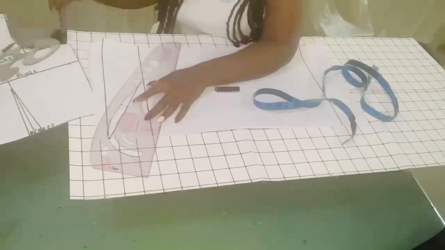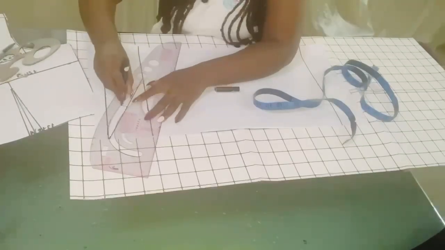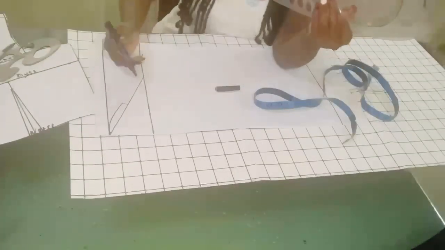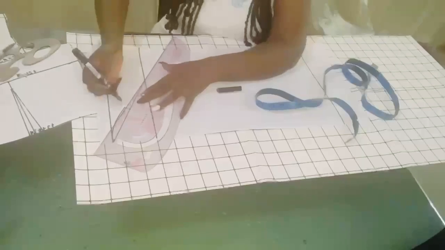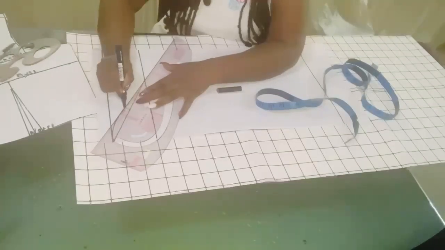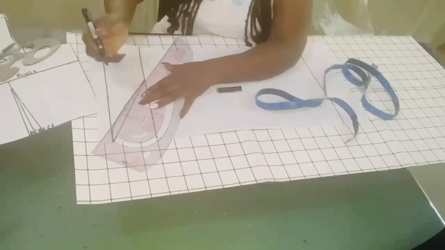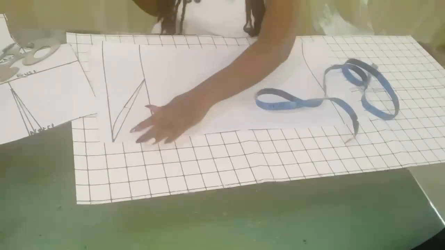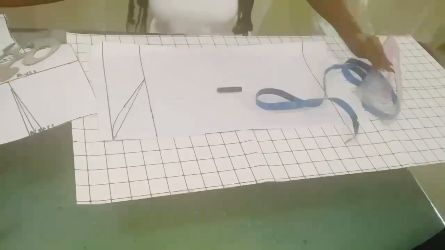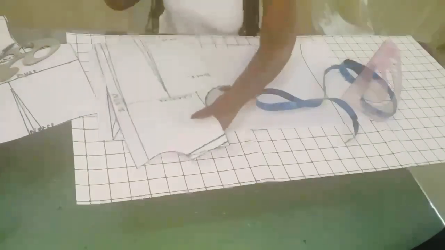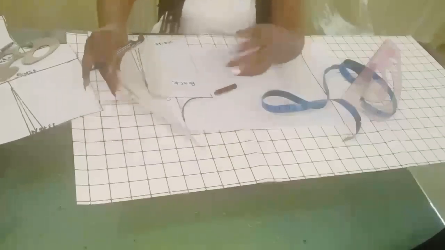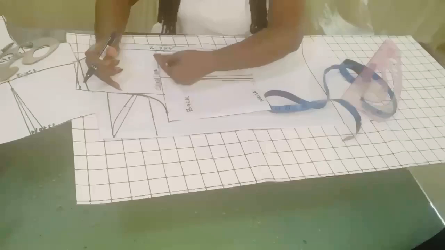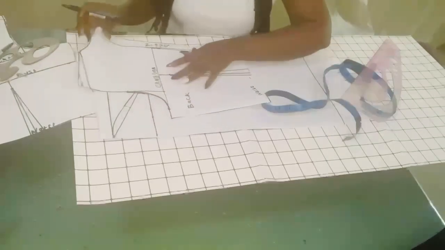Let me make use of this so you'll be able to see that very well. Then from this point you use your straight ruler to connect to the last part here. So what we just did now is our back armhole, and why our back armhole is like this is because we just took our measurement direct. We didn't go in by half an inch, unlike the front where we go in by half an inch. On the back it remains the same.